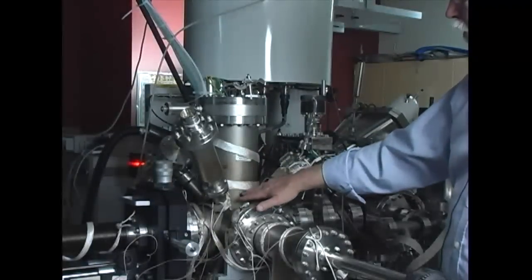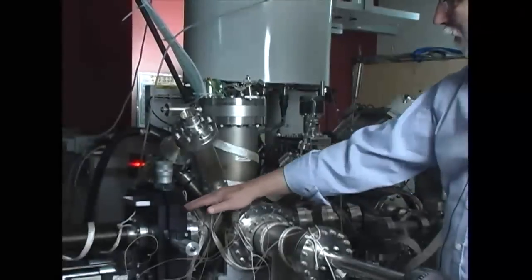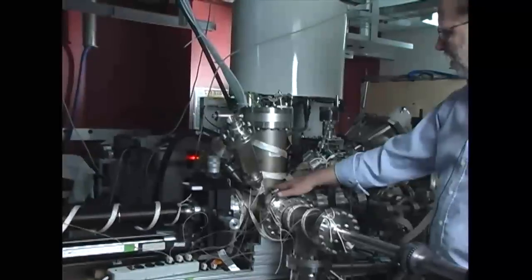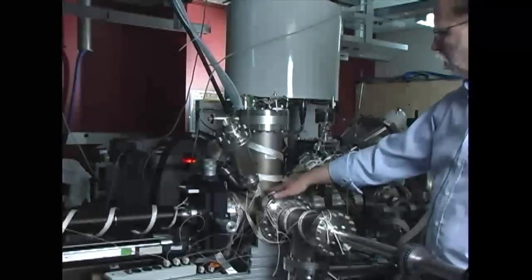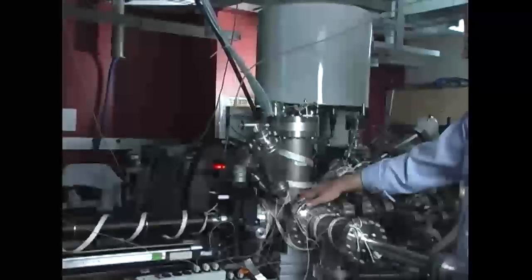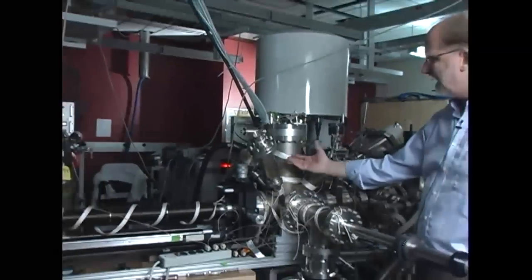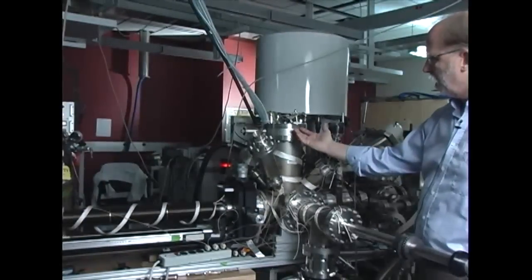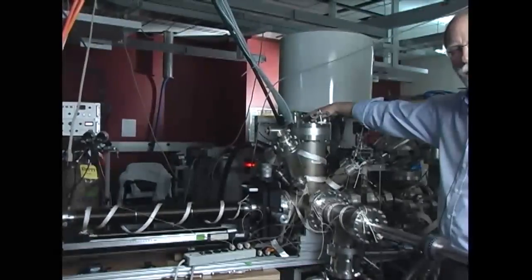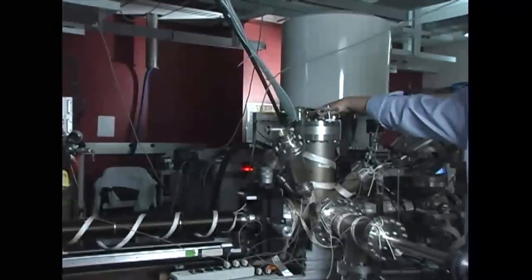So in the center of this chamber is a sample that's situated on this rod, which can be heated and cooled. This is situated at the focal point for an electron beam along this column right here to illuminate the surface, and the backscattered electrons, which again are very surface sensitive, will form a diffraction pattern that we'll go ahead and take a digital image of right here.